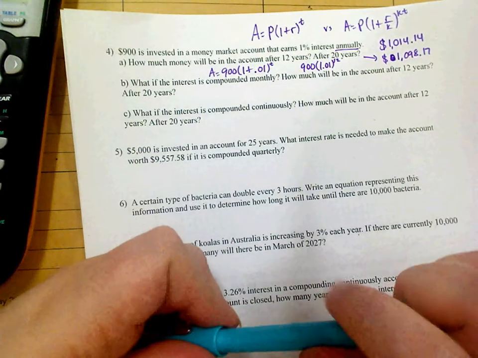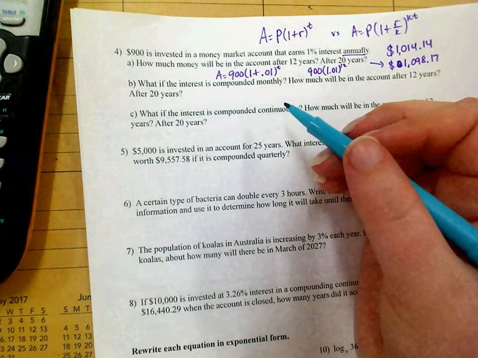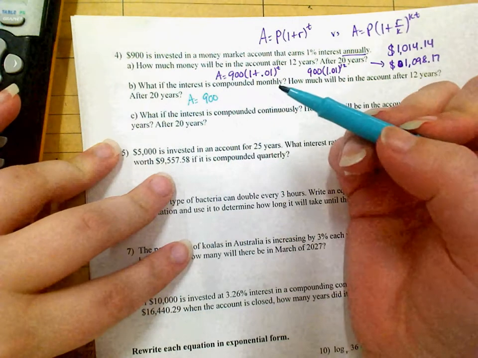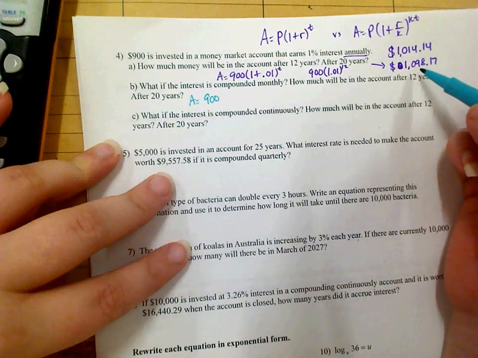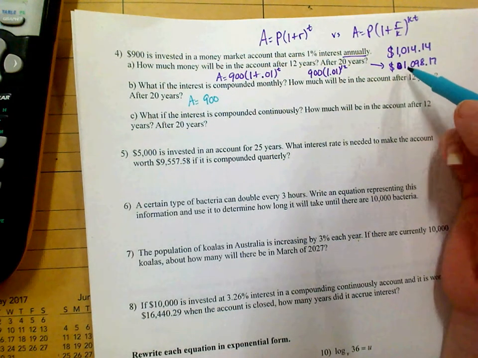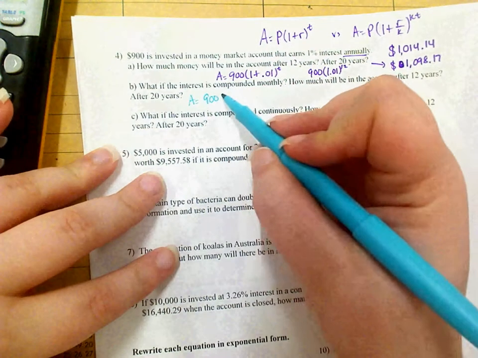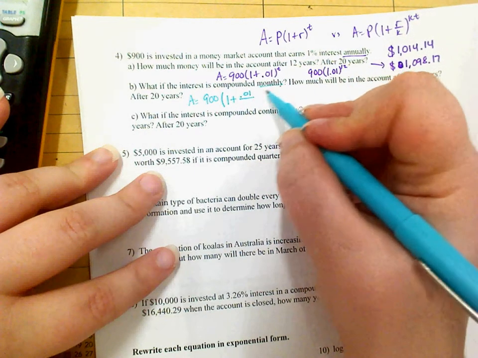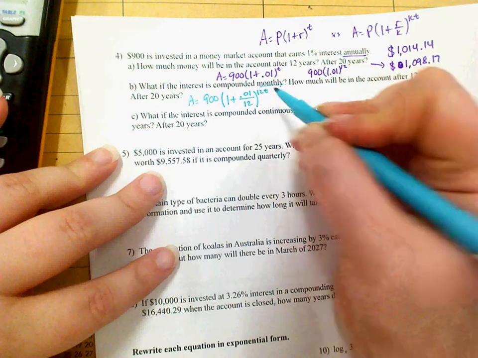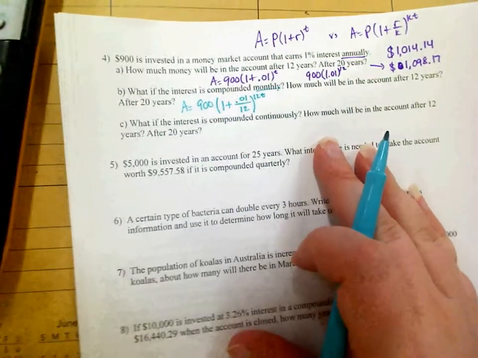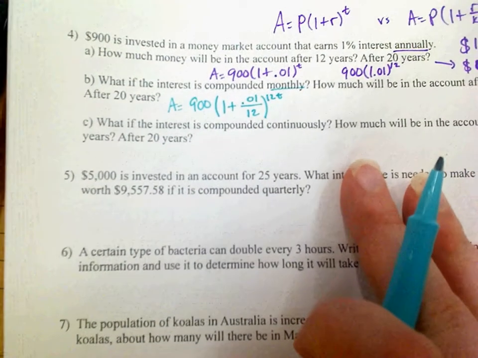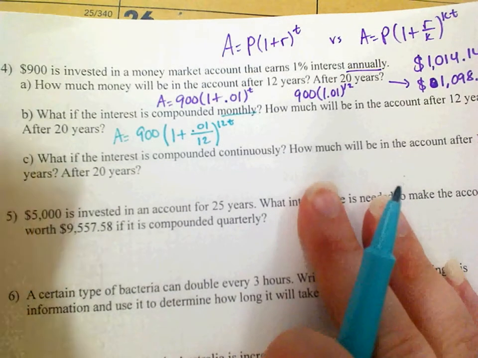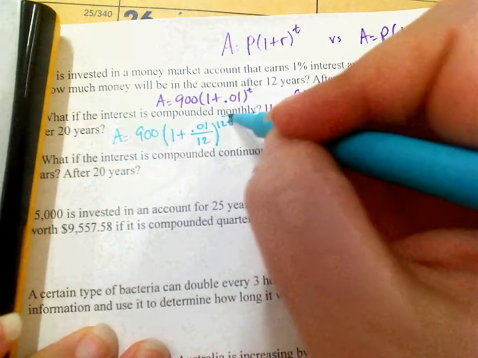Alright, now it says B, what if the interest is compounded monthly? So the first one was annually and this one is monthly, so that means amount equals principal, 900. Oh, and it was a small amount to invest. Oh, not $98, it was $198, because you've got to go from 900. 1 plus r over k, so r is 0.01, k is monthly, so that means k equals 12, raised to the 12t. So that's the general formula. And if I want t to be 12 or 20, then I just go in there and I change it.